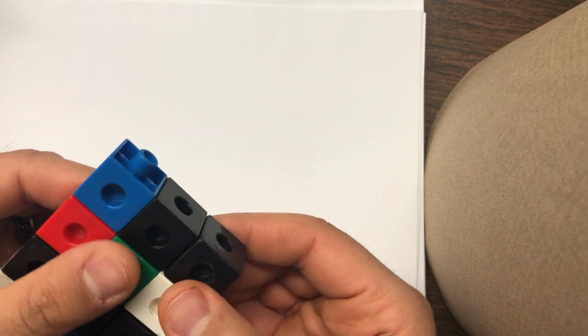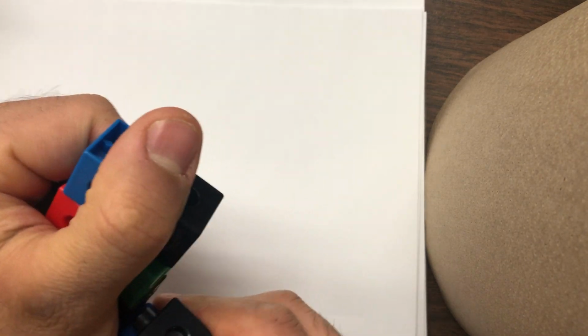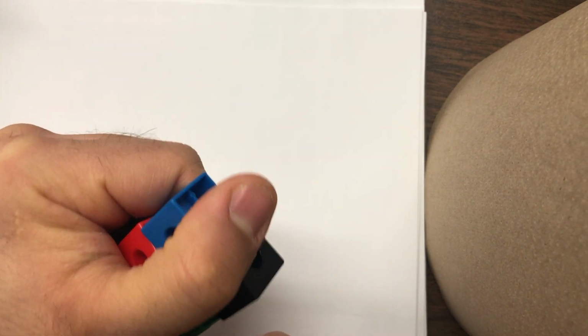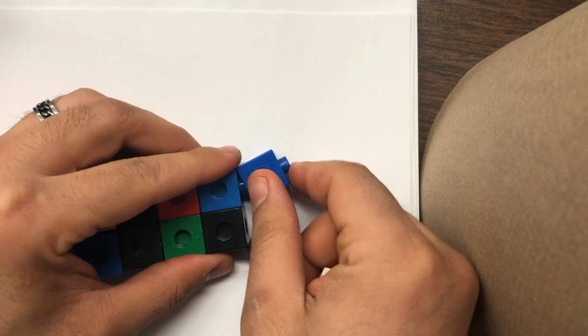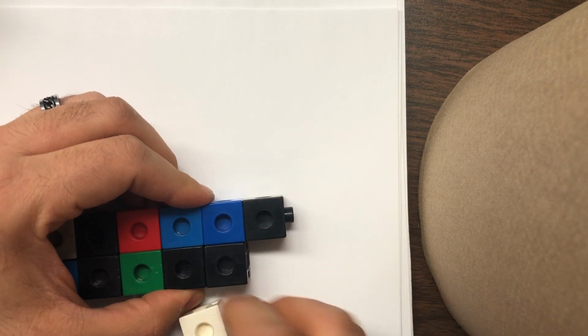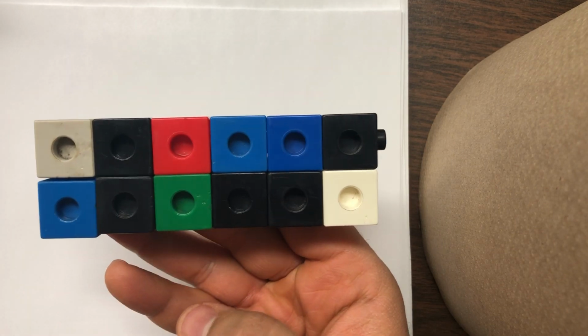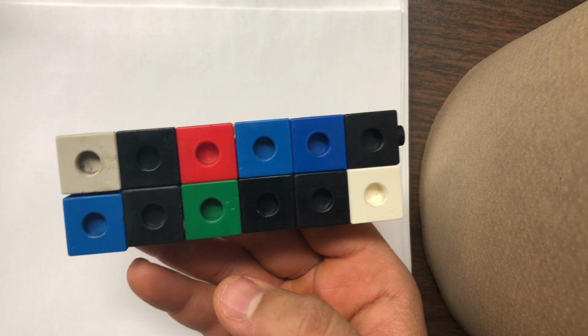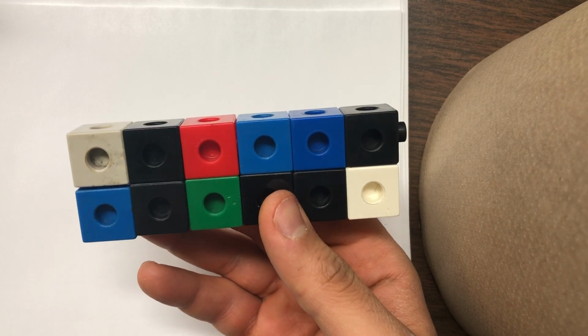So for me, I'm just going to take these 2 on the bottom out, take those 2 on the bottom out right there, and extend it this way. I'm just going to keep on going this way with it. So now I still have a volume of 12 cubic centimeters, but now it's just a different prism.